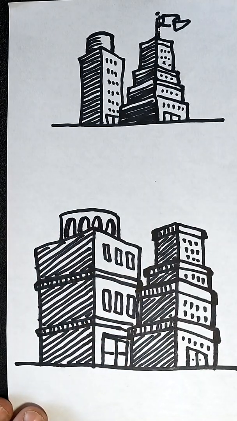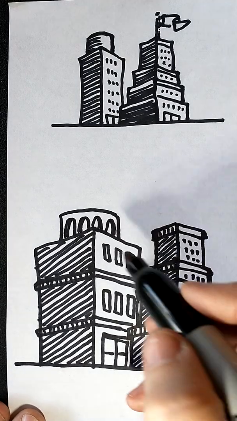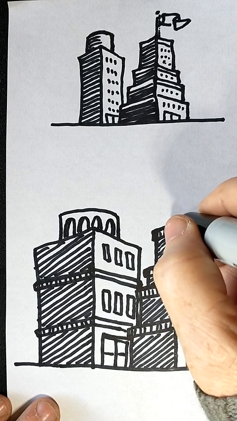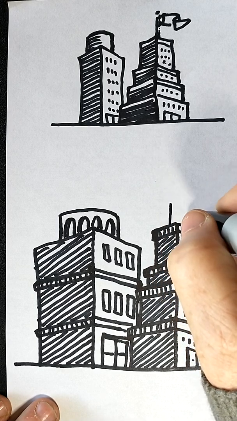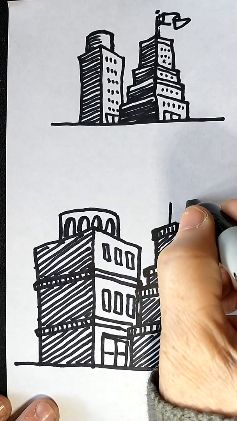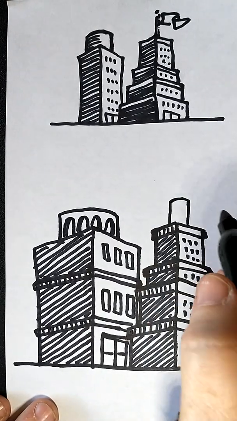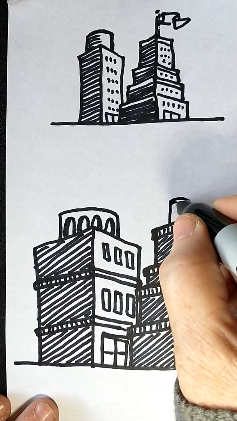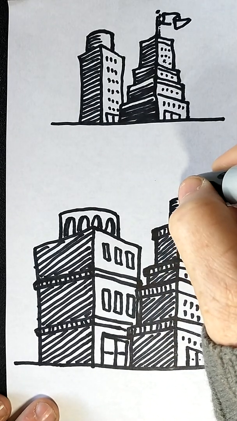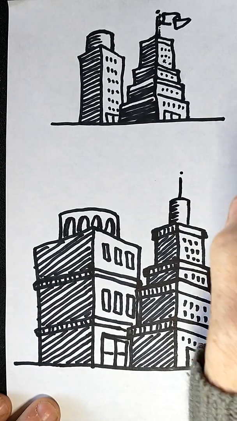Make the sides of the arc on top. So this has got some decoration on top of the building. This one, I want to make it a little grander and taller. So I'm going to go straight up, and go around. And I'm going to shade one side of that. And I'm going to put straight up my flag.